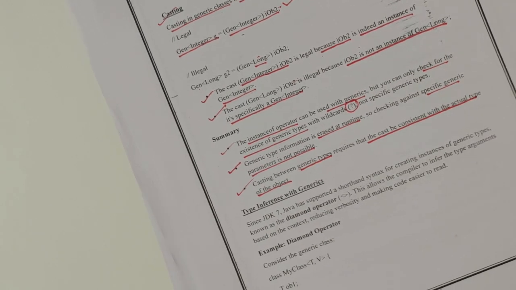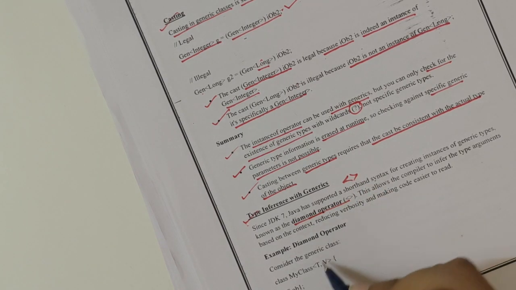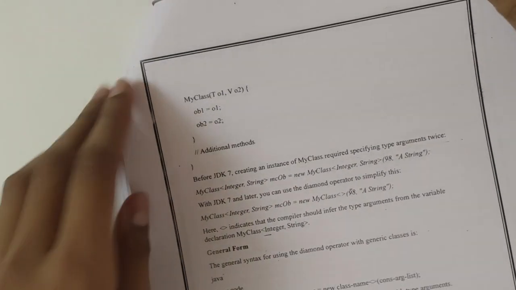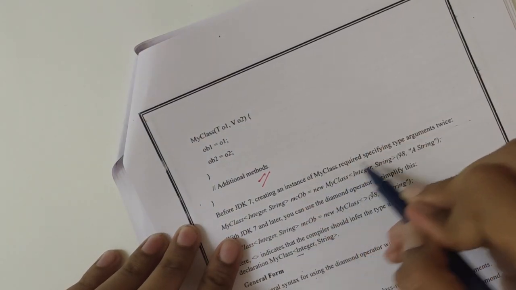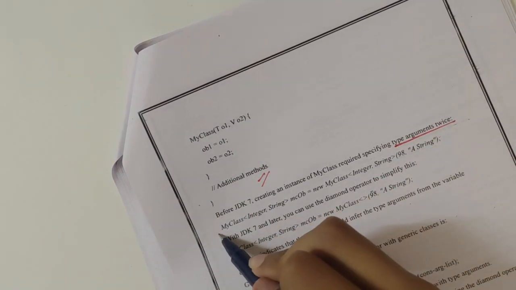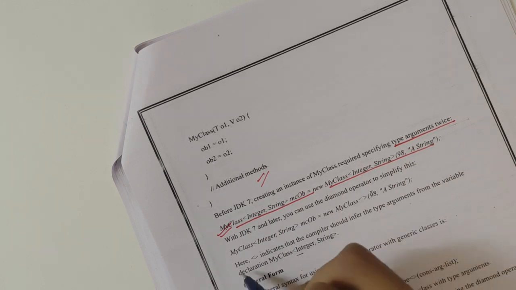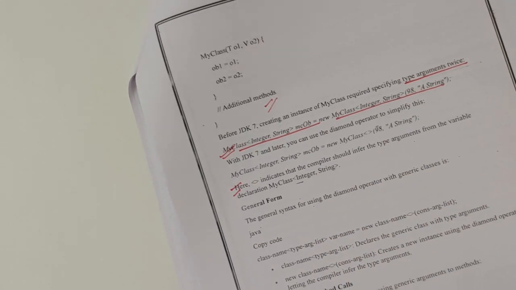Next we have type inference with generics. Type inference with generics is represented by the diamond operator, that is this. Diamond operator example: we have created two objects, a generic class with T and V, OB1 and OB2. You can see MyClass. Again, you have created additional methods, as before JDK 7. Creating an instance of MyClass requires specifying the type arguments twice. So this is the argument for specifying the type. That's not that much important, guys, just for the study you just remember this. This is the general form.